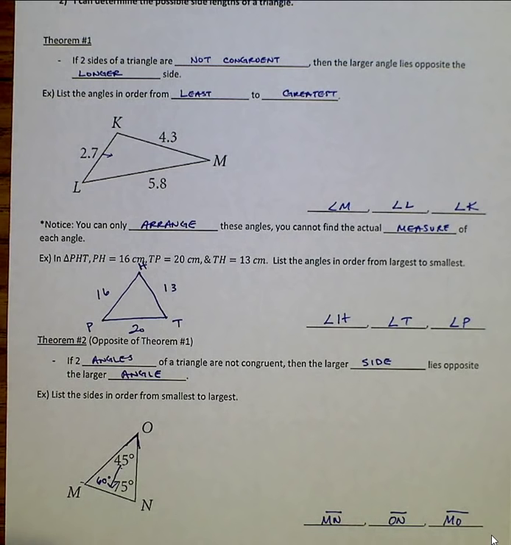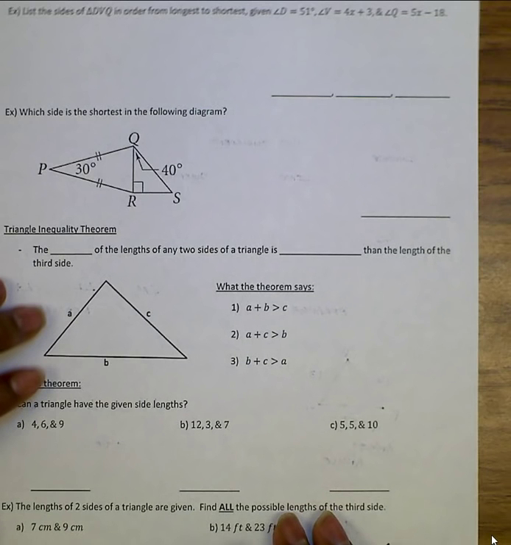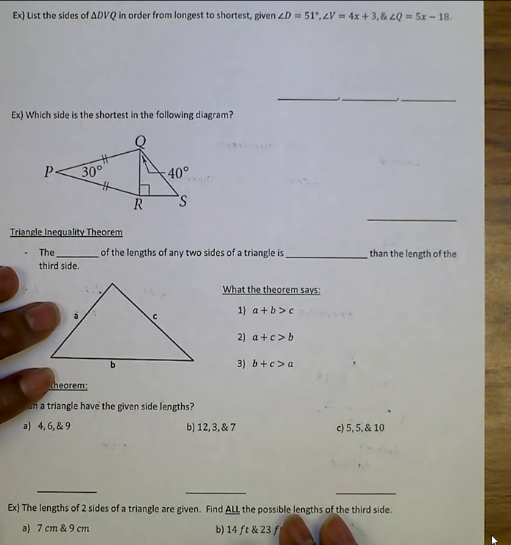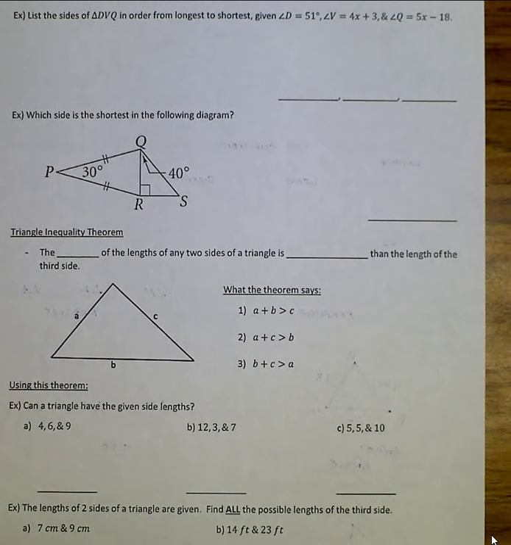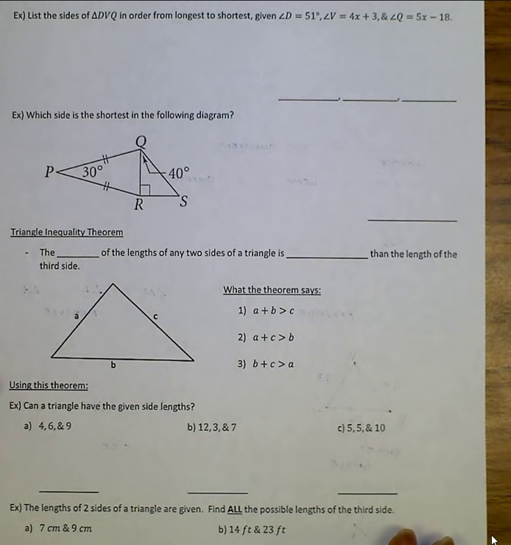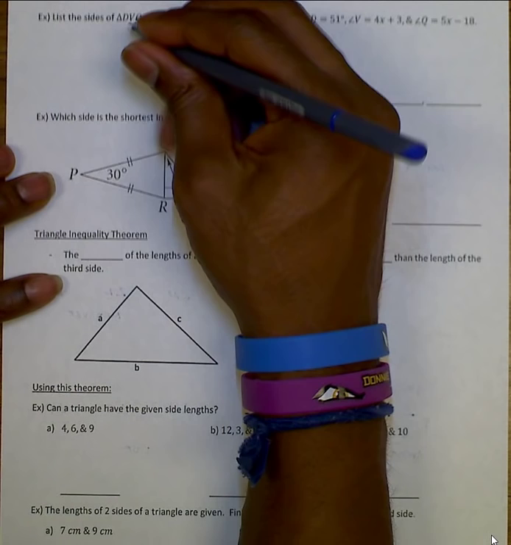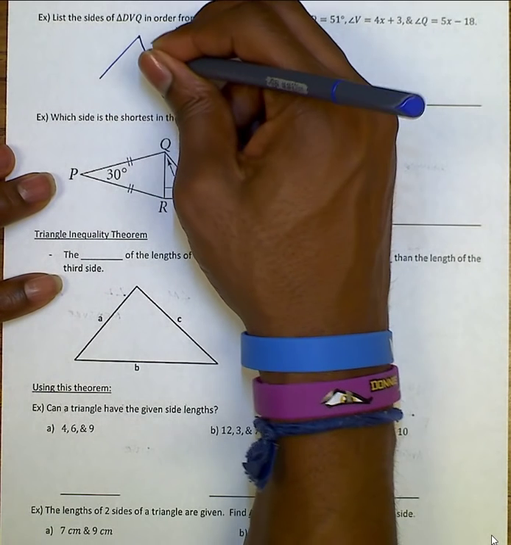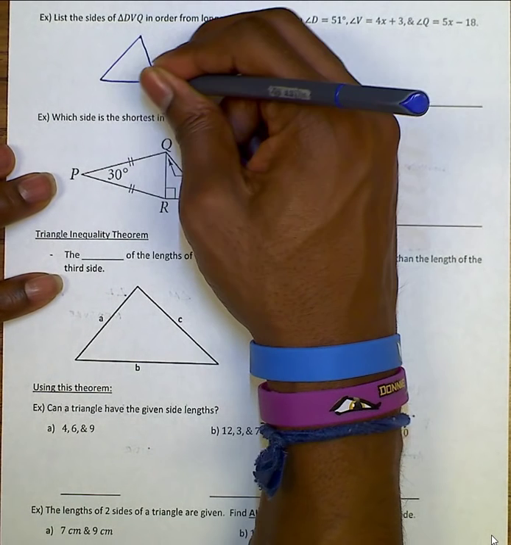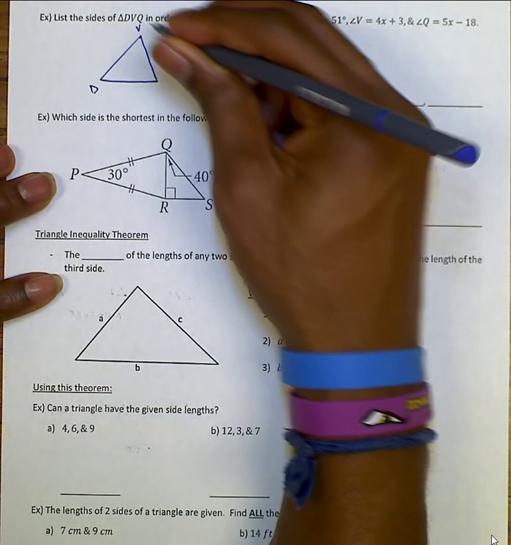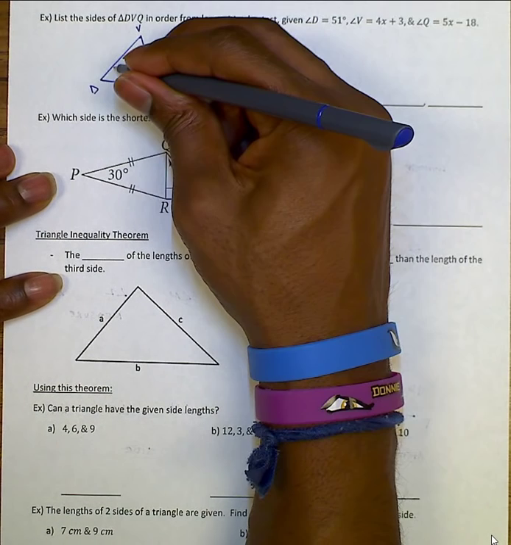Alright, so pretty straightforward there. It says list the sides of triangle DVQ in order from longest to shortest. Alright, so DVQ, draw DVQ. They tell us that angle D is 51 degrees.